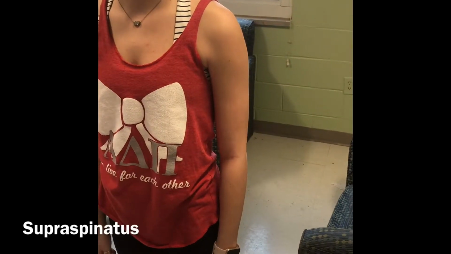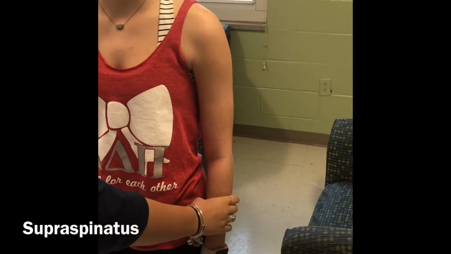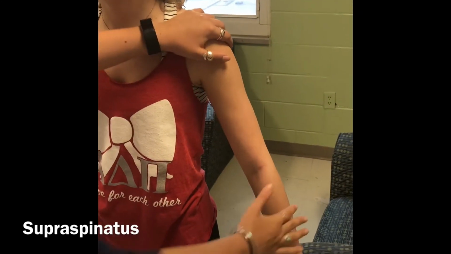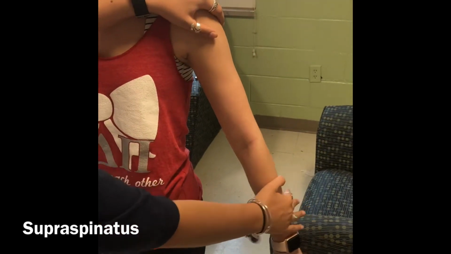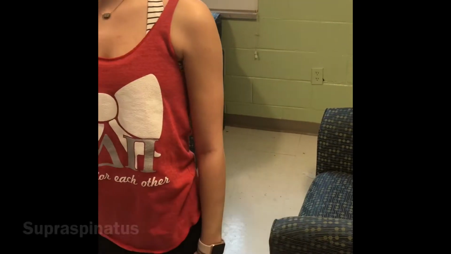Now we're going to do the manual muscle test for supraspinatus. So your patient's going to be standing, and you're going to put their arm in 30 degrees of abduction and hold their shoulder and push into full adduction. Ready? 1, 2, 3, 4, 5, relax.